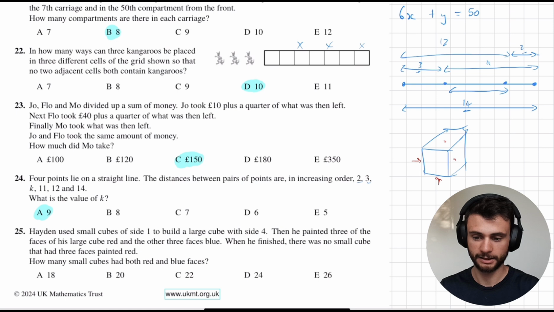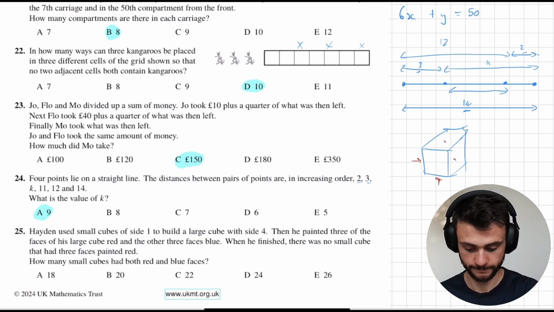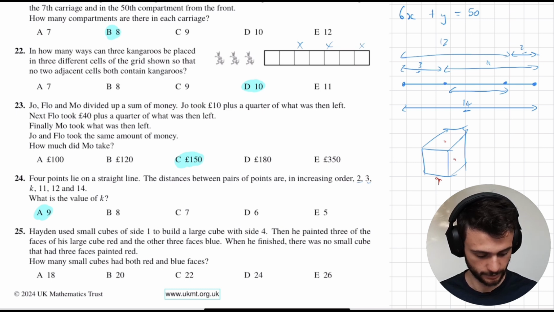And then if we think about how many edges there are that border a red face and a blue face, so if we say the base is red, then there's going to be this one, this one, this one, this one, this one, and this one that we can't see, and this one that we can't see.